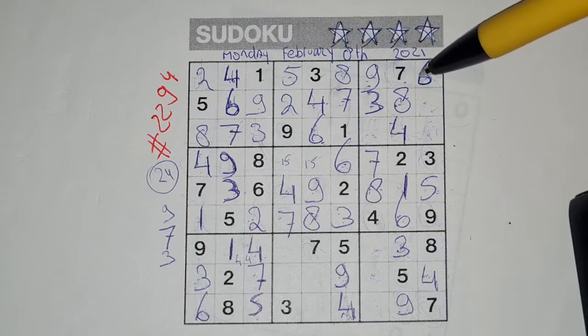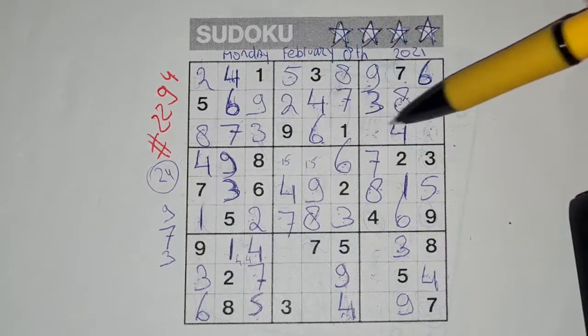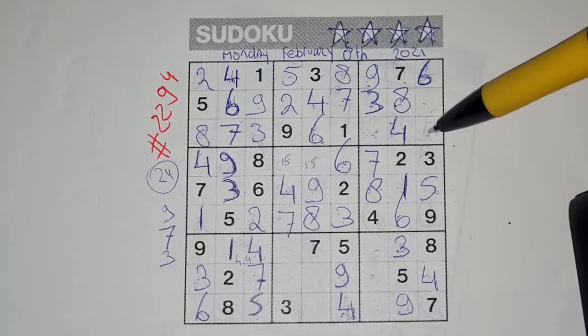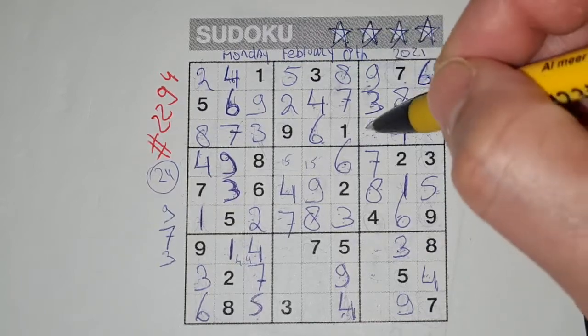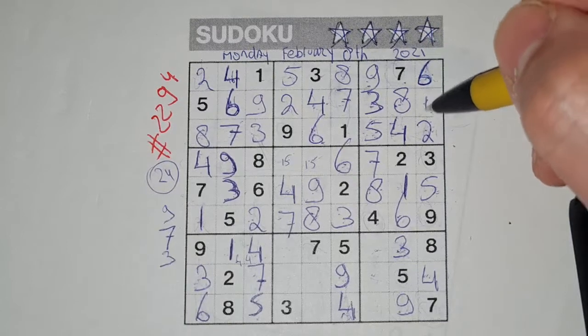Then 2 numbers left in this third row for the numbers 2 and 5. We have a 5 there, no 5 there. 5 should be here, and the 2 goes there. 1 number left in this big square for the number 1.